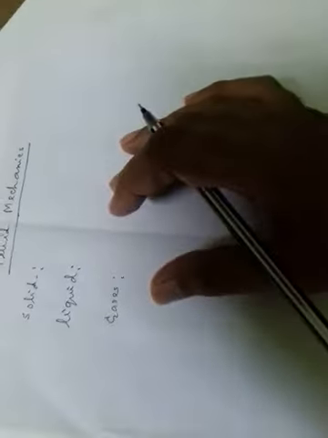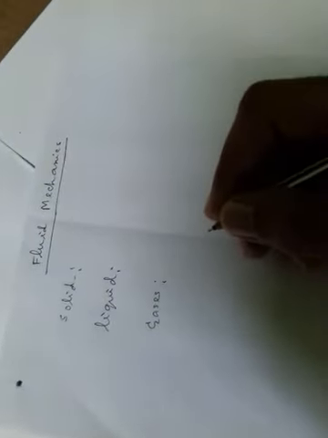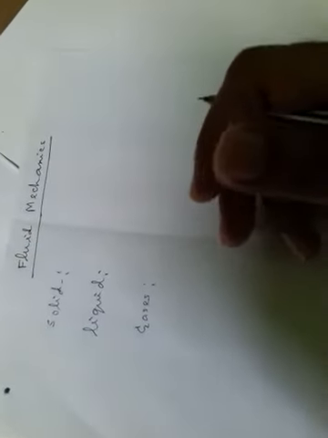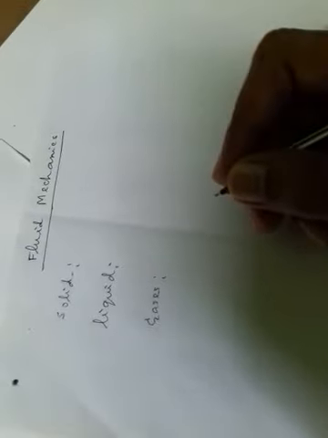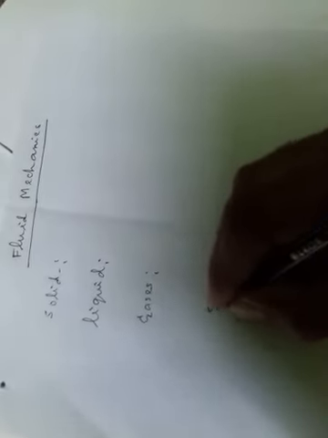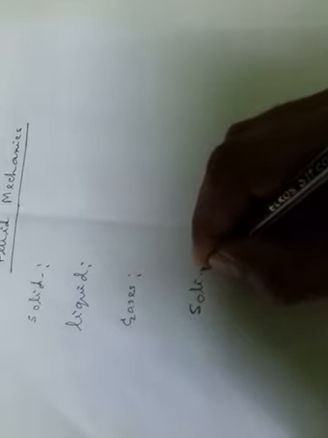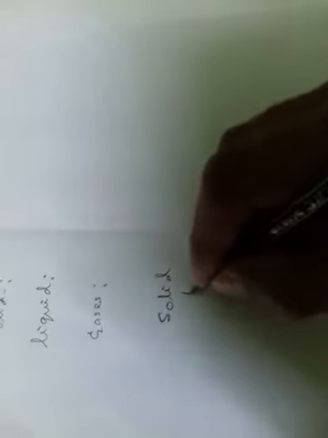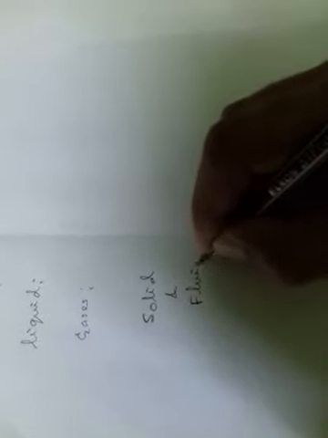Now, in general, this is the classification of all the matter of the world, but in fluid mechanics we can define all matter in a specified category: solid and fluid.